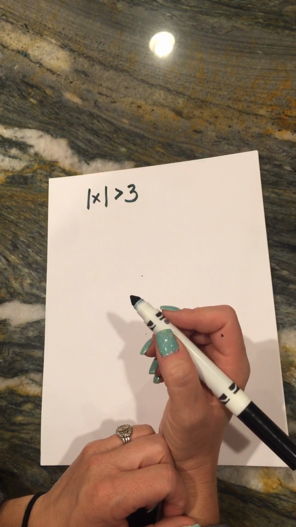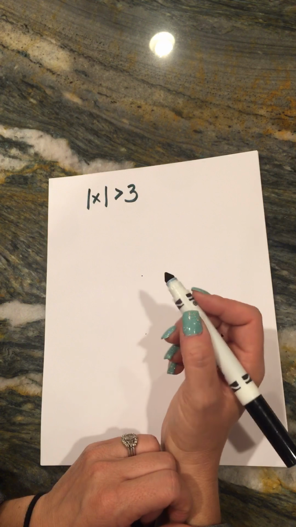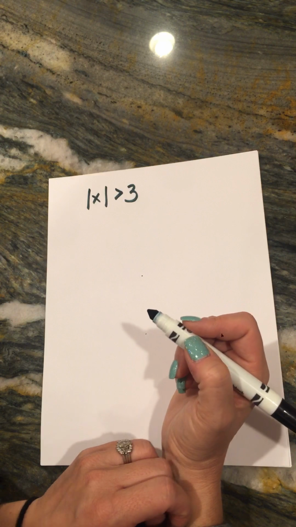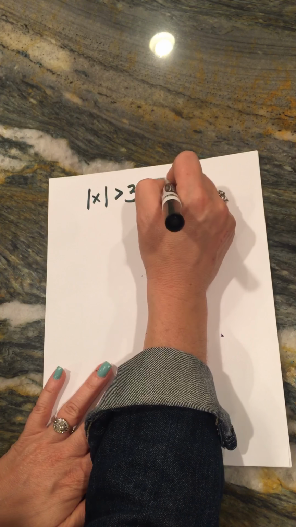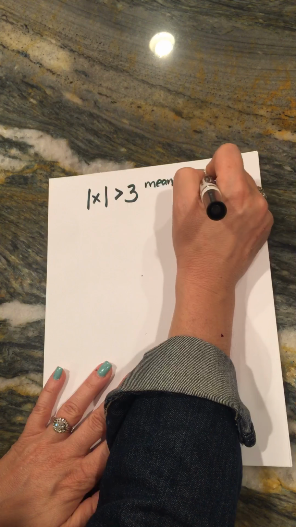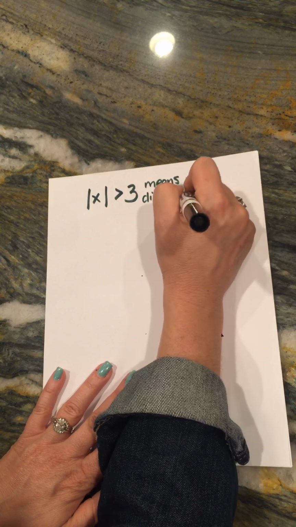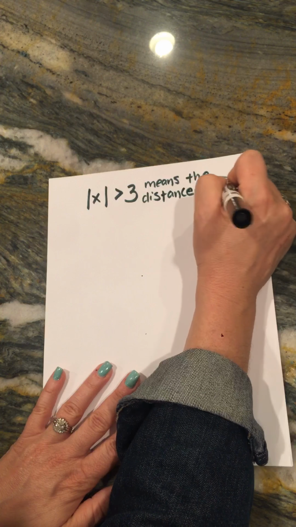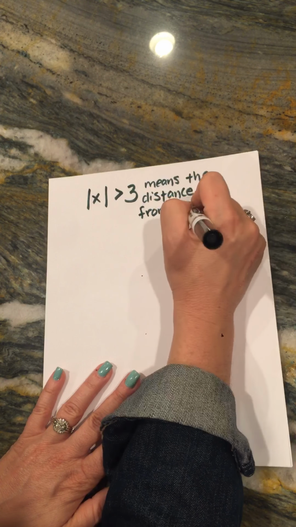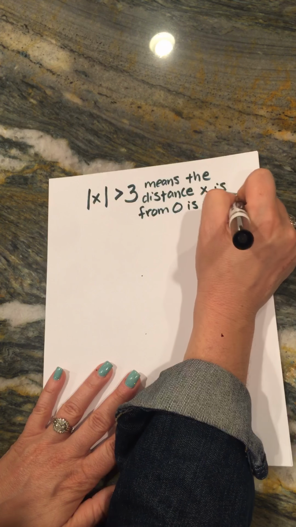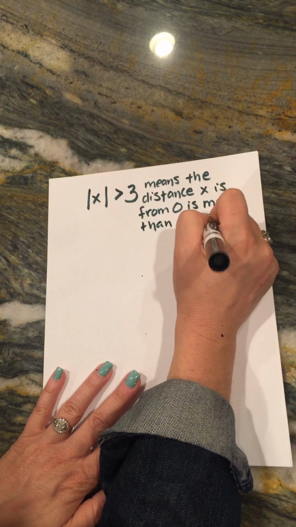What does that mean? So it means that the distance x is from 0 is more than 3. So it means the distance x is from 0 is more than 3 units.